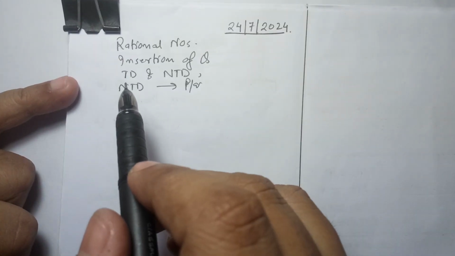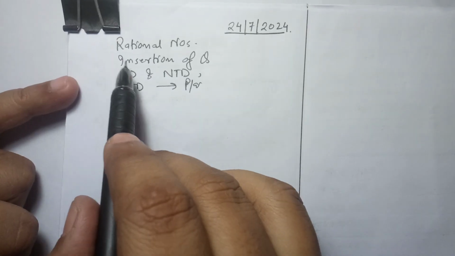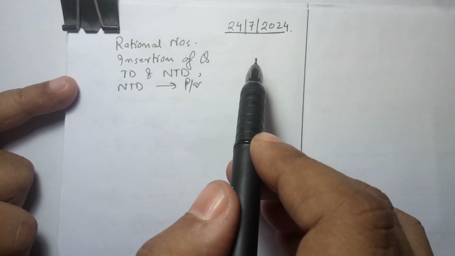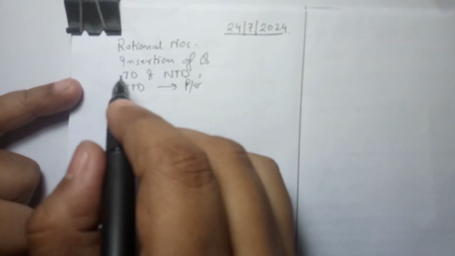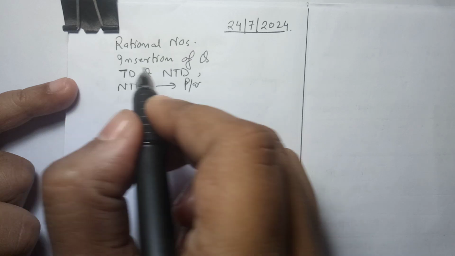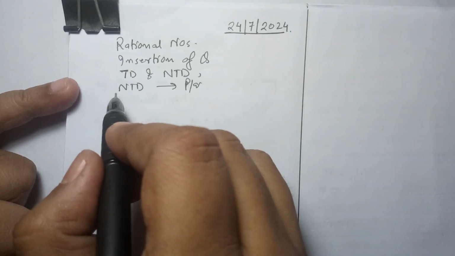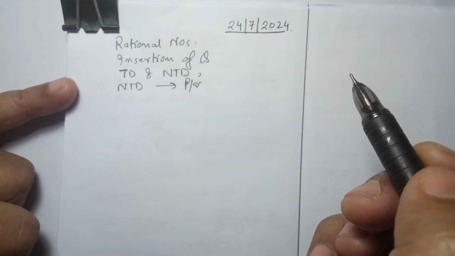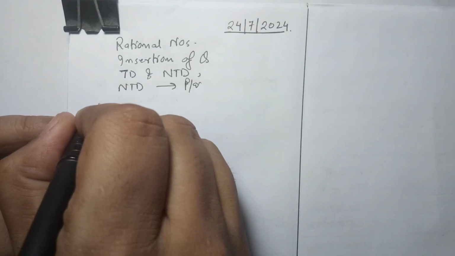So insofar we have learned what are rational numbers, insertion of rational numbers between two like fractions, unlike fractions and two integers, then rational numbers as terminating decimals and non-terminating decimals, and finally conversion of non-terminating decimals to p by q form. Okay. Now today we will be learning what is an irrational number.